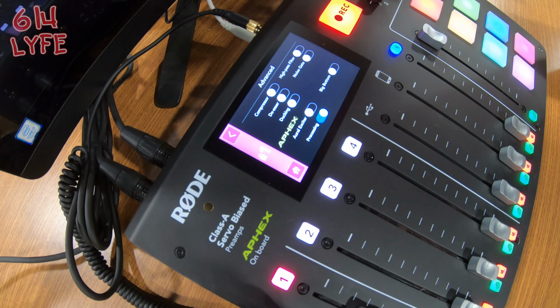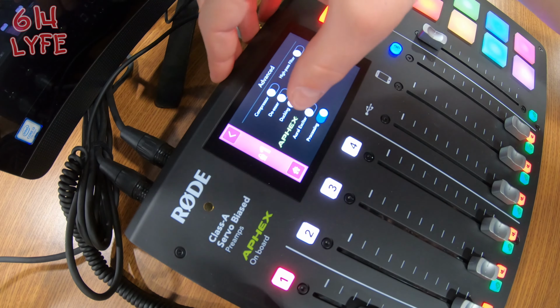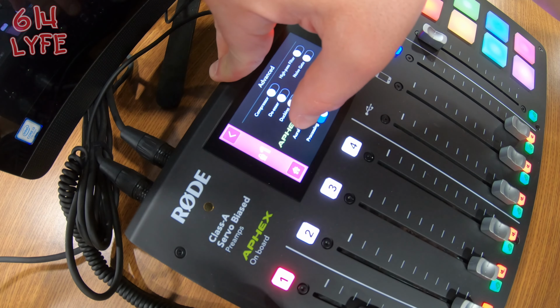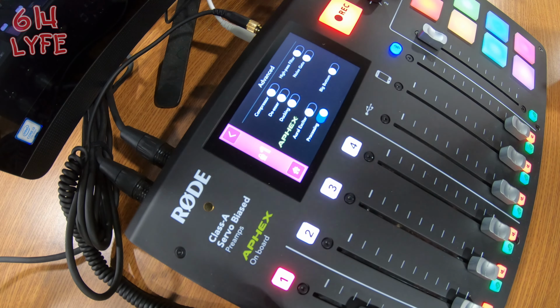And again, the ducking is if we had another person talking, it would actually tone them down a little bit so you'd be able to hear the number 1 channel over the others, so the host of the podcast would be able to be heard better. Now we go to the really cool settings. This gives you broadcast sound. So we have the aural exciter and the big bottom.